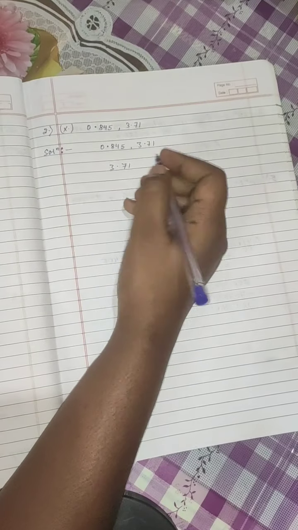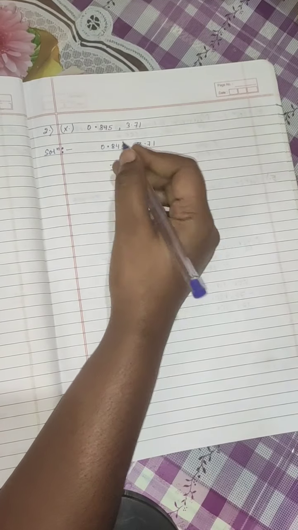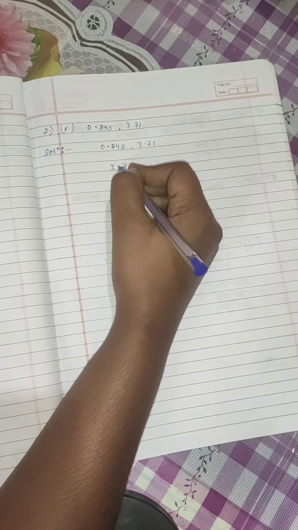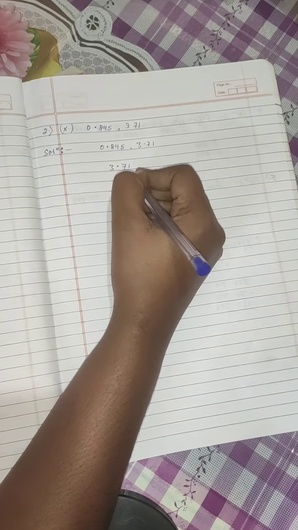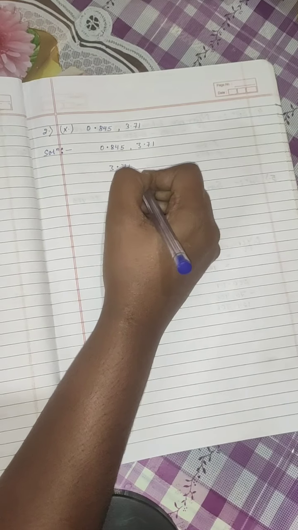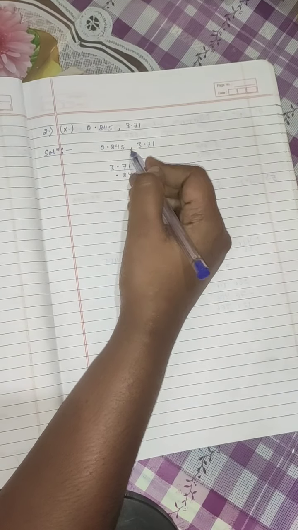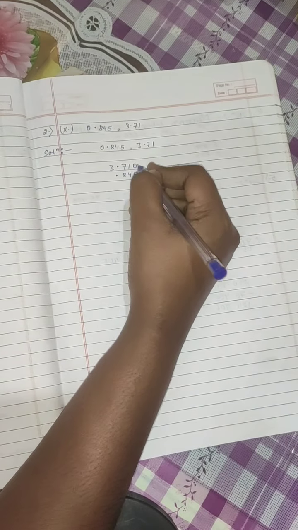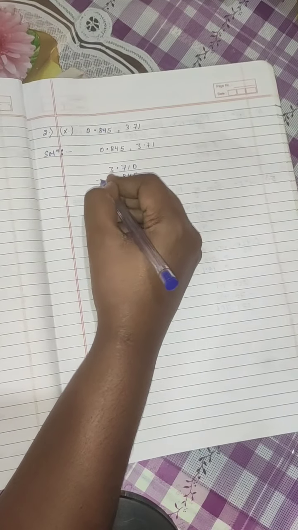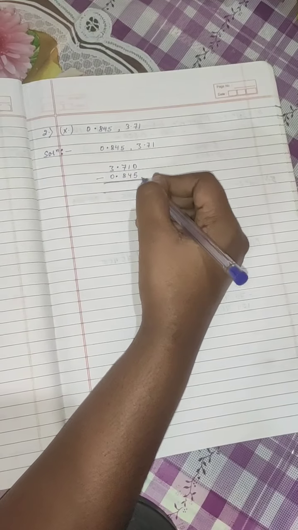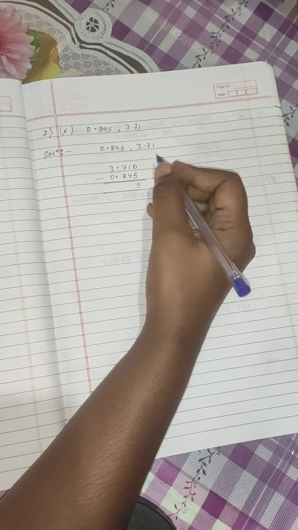Now below this we have to write the same as we have done in addition. So below the point we will write the point, then we will put their places, that is 845. Here is 2 digits, here is 3 digits. So we have to make them equal first, then we can write 0. Now we have to subtract this. Here comes 5.